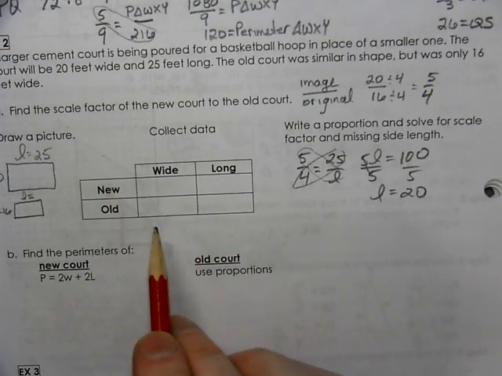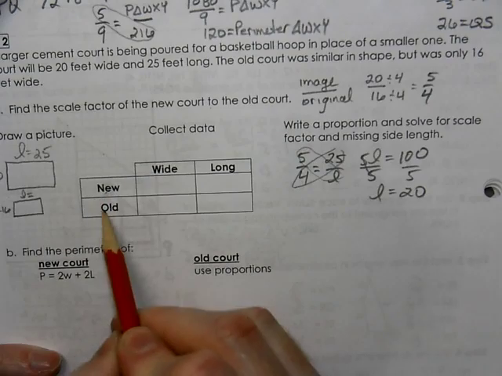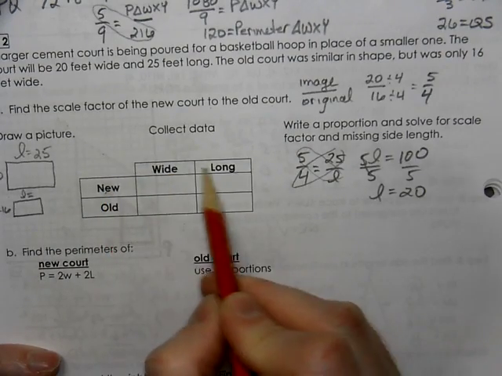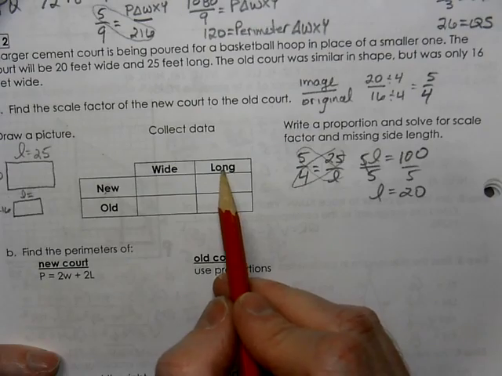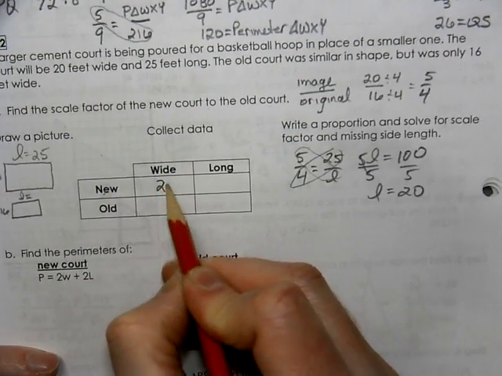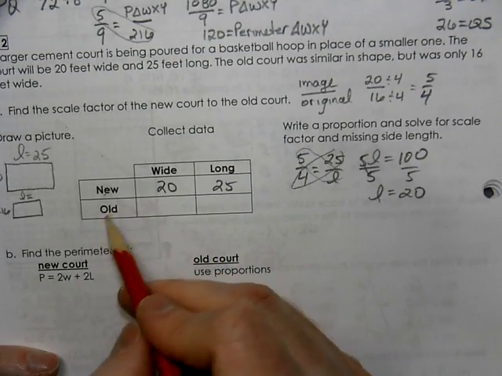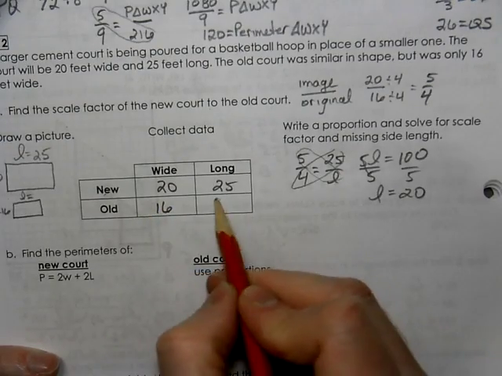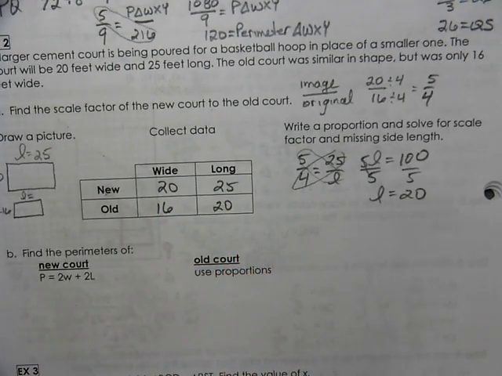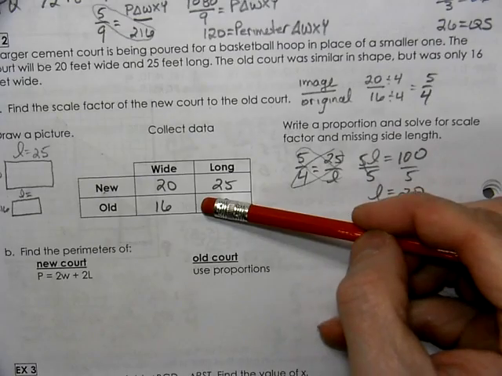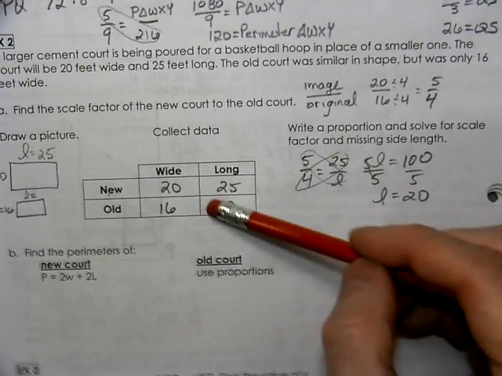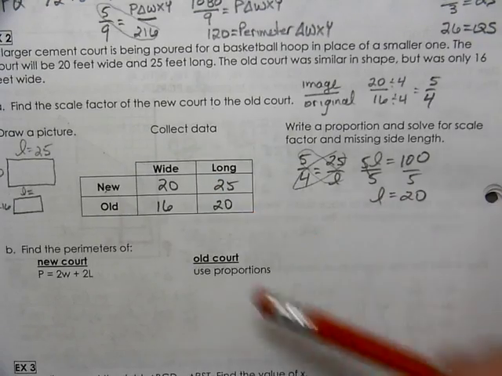We could make a chart following that. We have the old shape and the new shape. We have wide. How wide is it and how long is it? The new shape was 20 feet wide and 25 feet long. The old shape is 16 feet wide and 20 feet long. If you look at it in this format, it pretty much sets up the proportion for you. So sometimes making the grid, seeing a grid in this format, helps you solve for an unknown value. And you're just ready to cross multiply, or reduce first and then cross multiply.